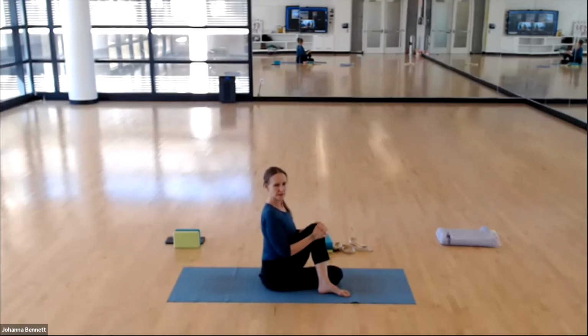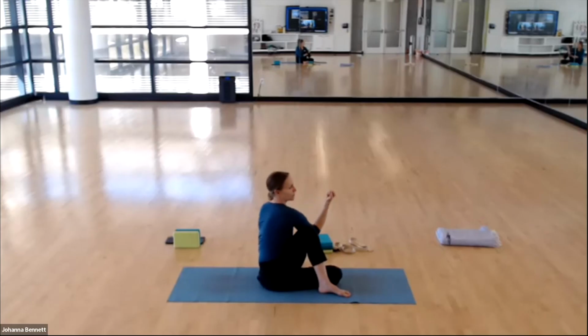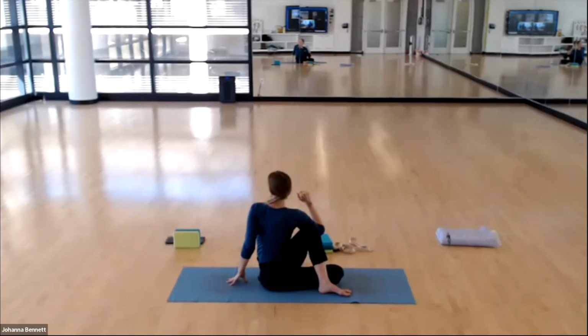So let's lift the chest. And from here, we're going to sweep the right elbow inside on the front of the left knee. And if you feel like it, you can hook the elbow around the knee. Okay, wherever your body is feeling fit. And then turn towards the left. Open the palm of the right hand and let it face away from you. Use the elbow to wedge into that left knee and turn.